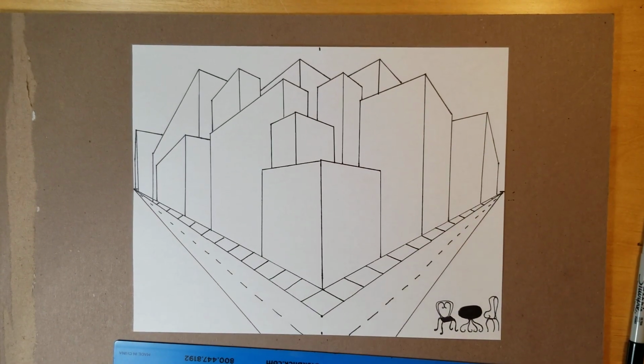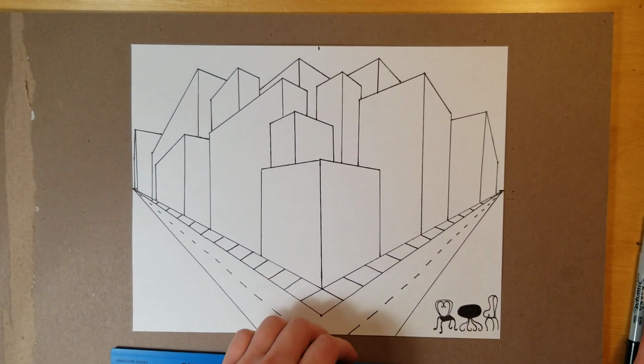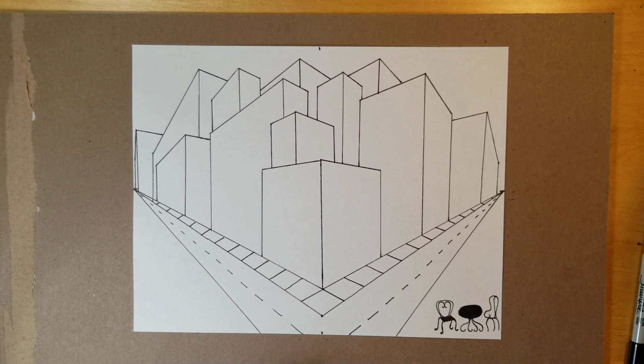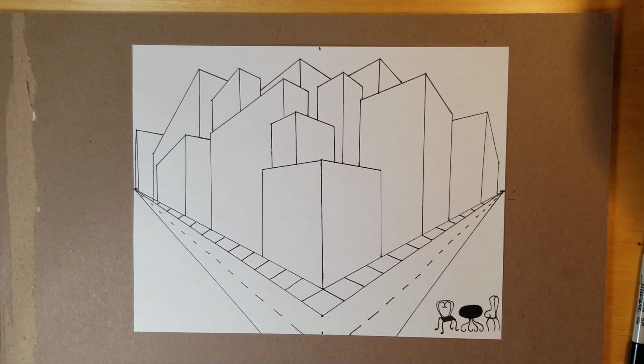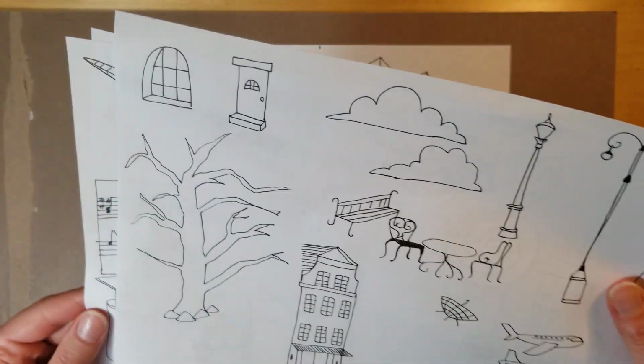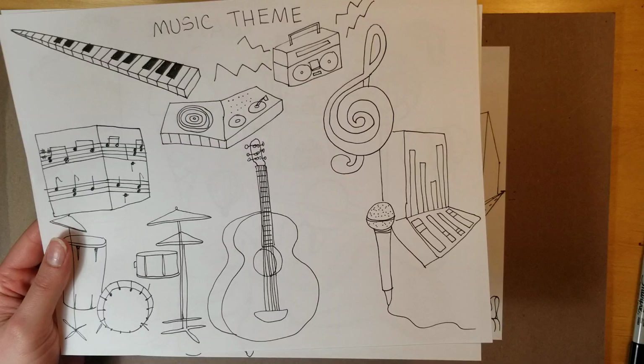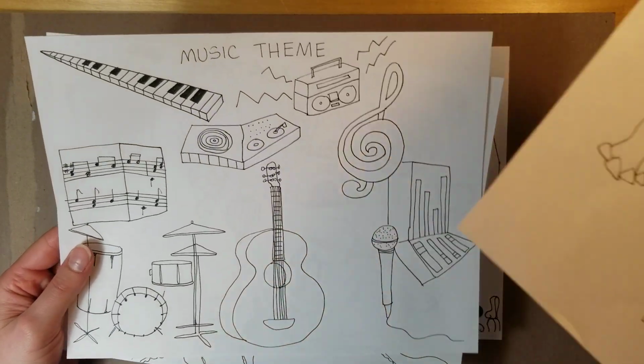So we've done some hard work, and in my opinion, this is where the hard work kind of pays off. So we are going to have some options here, right? Because we have these different visuals that you can use to create your city.